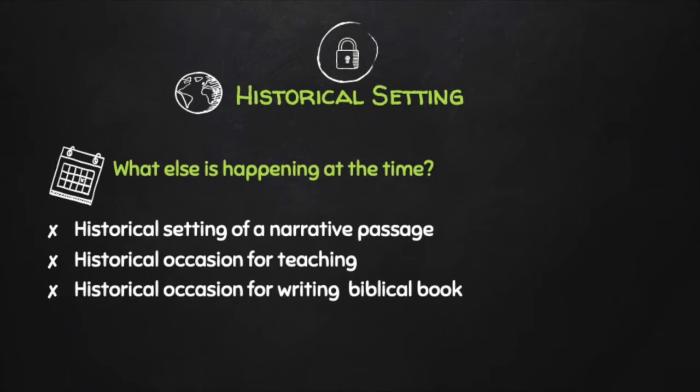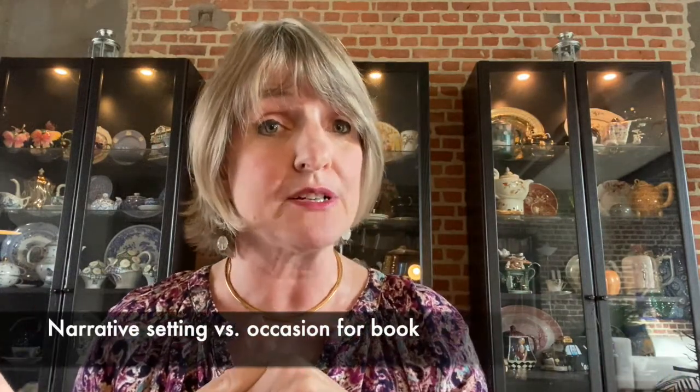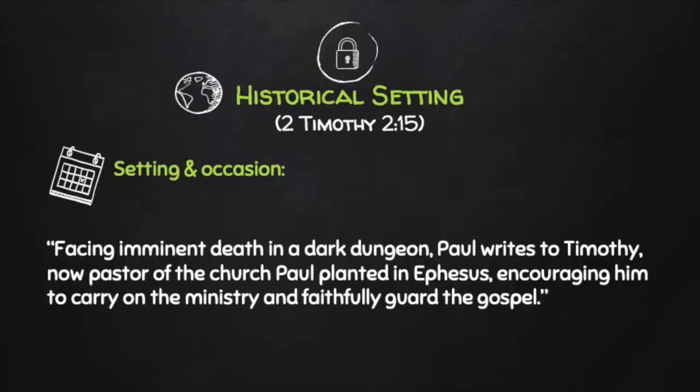And we might also ask, what is the occasion for writing this book? Now, this might be the same as the first question, but it could be different because a book may be written for a different audience of people than the story is about or to whom the teaching is given. For example, the episodes in the Gospel of Luke happened among the Jews, but the book itself was written to Gentile believers. Now, both the historical setting and the occasion of 2 Timothy 2 can be found by reading an introduction to the book, like we saw before.